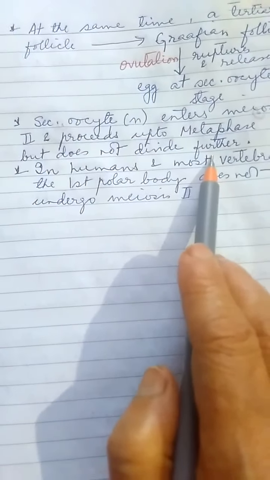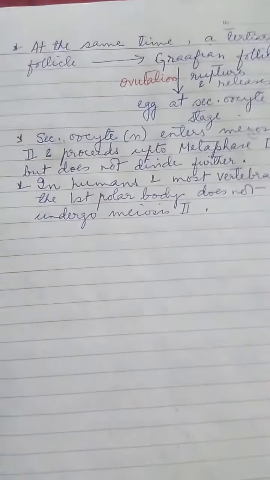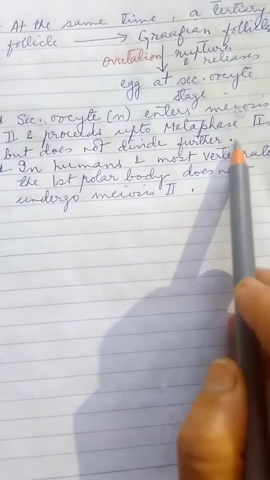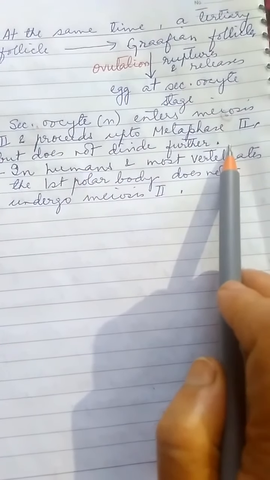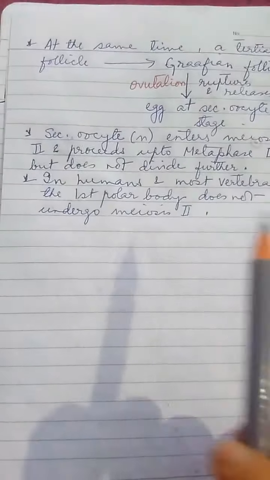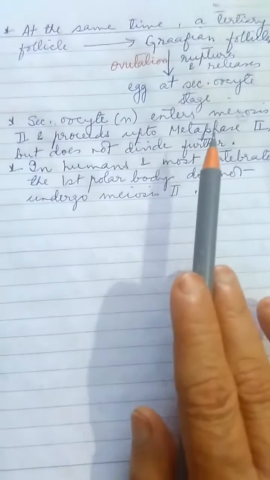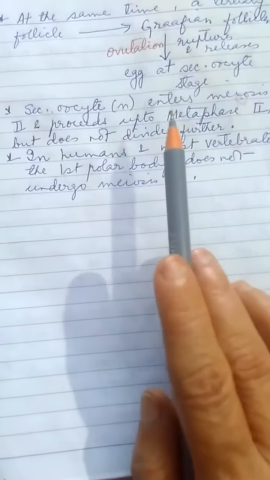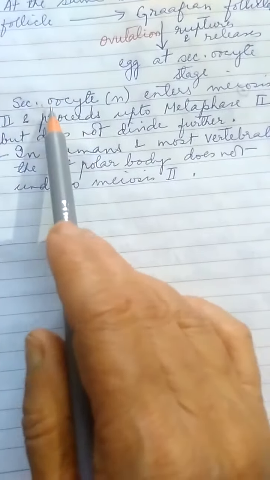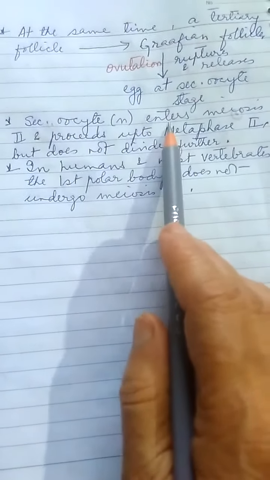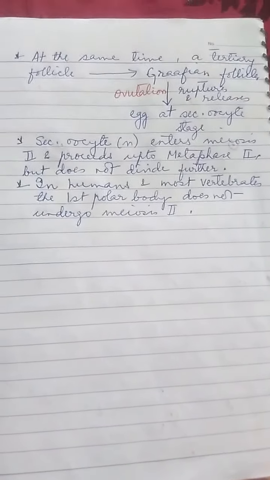Why does it not divide further? Because it does not have its own centriole to form the spindle apparatus. So this has to wait for the entry of sperm, right? The proximal centriole of the sperm, we had read in this video only, completes the second meiotic division of the zygote. So we are talking about this second meiotic division of the zygote, meaning we are talking about secondary oocyte. The egg has been released at secondary oocyte, so the egg waits for the entry of sperm.